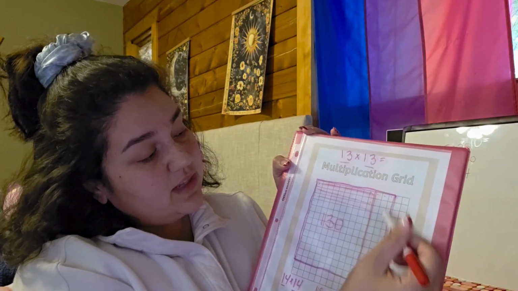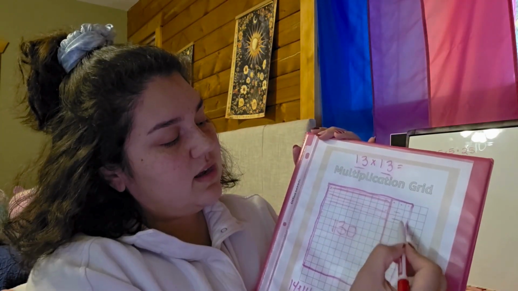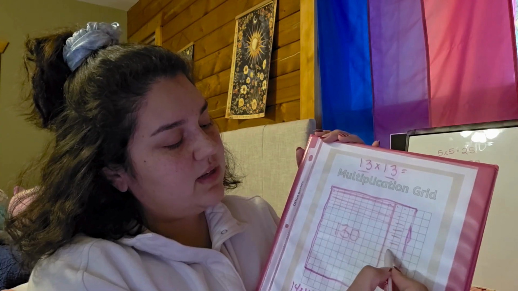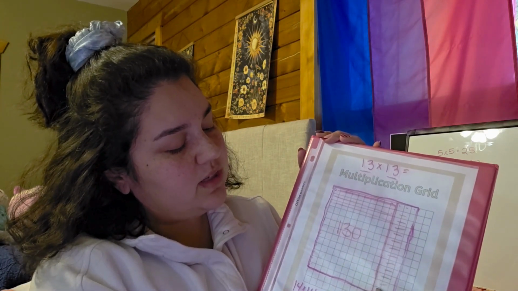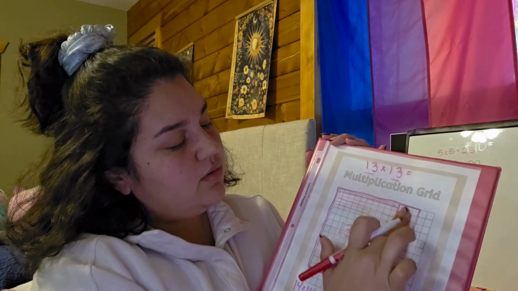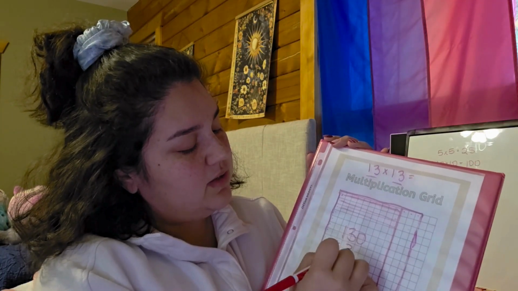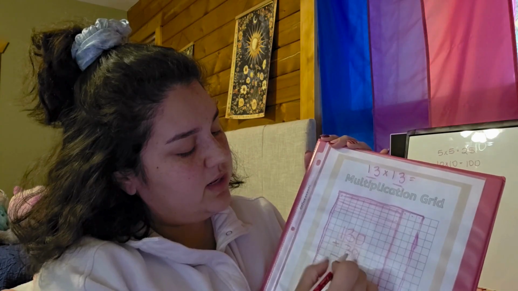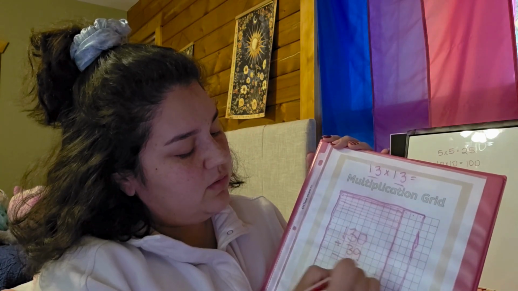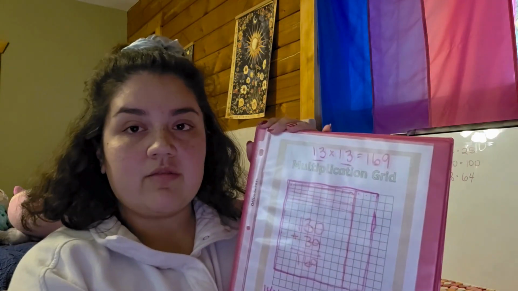And then we can skip count by 3: 3, 6, 9, 12, 15, 18, 21, 24, 27, 30, 33, 36, 39. So now our new problem is 130 plus 39, which gives us 169 as our answer for that.